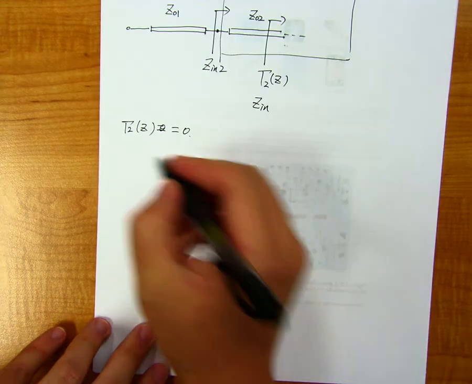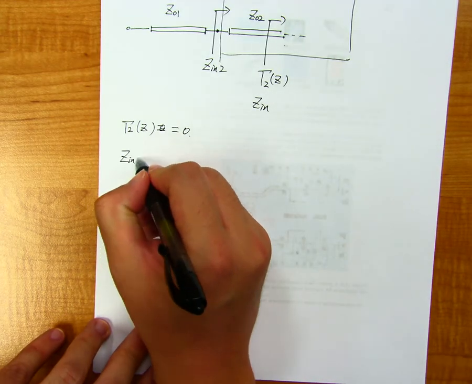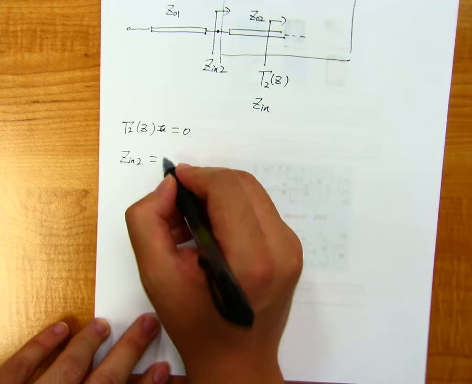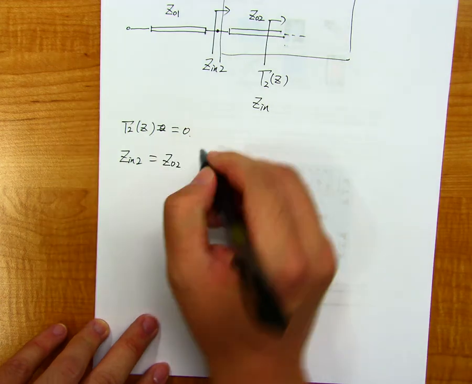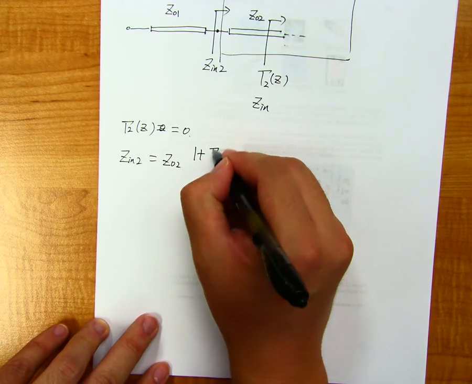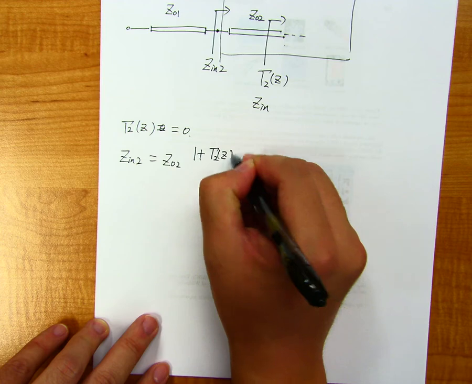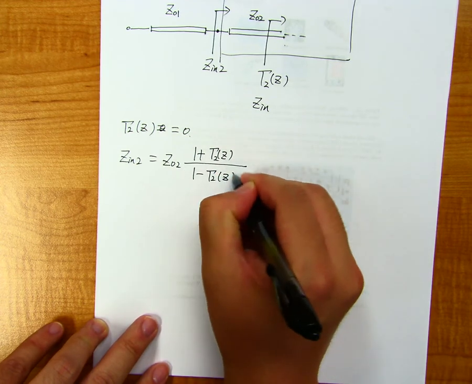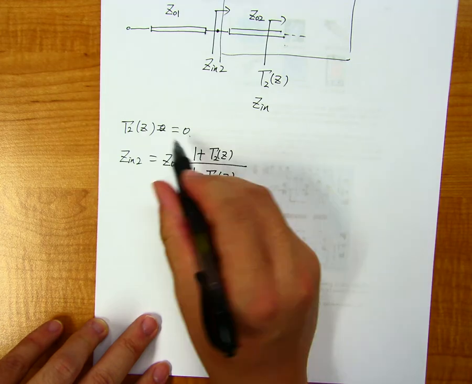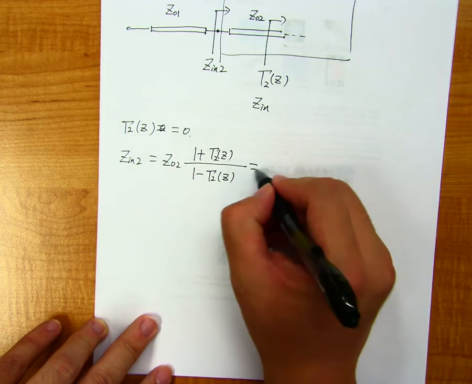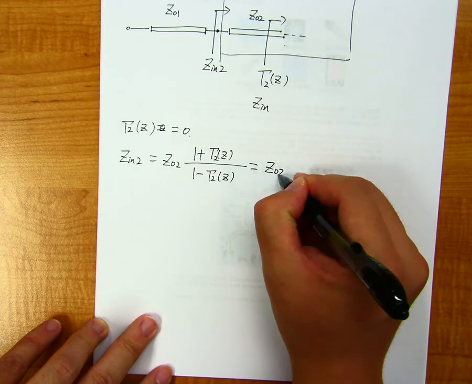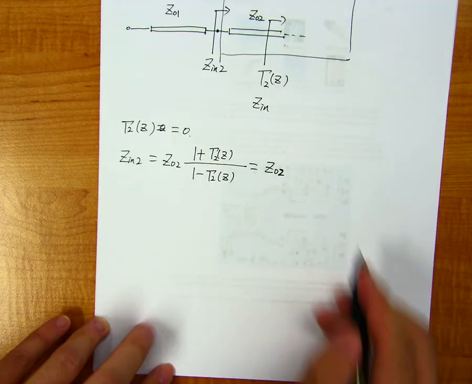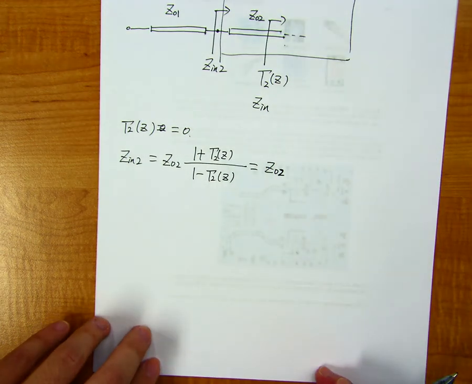So Z in 2 is equal to Z02 times 1 plus gamma 2 of Z over 1 minus gamma 2 of Z. And we know gamma 2 of Z is 0, so it's just the characteristic impedance of the second transmission line.